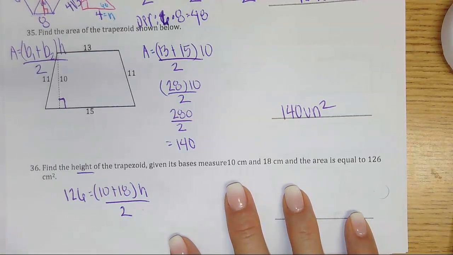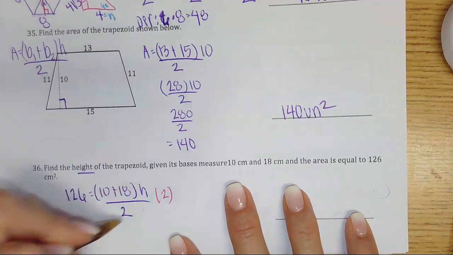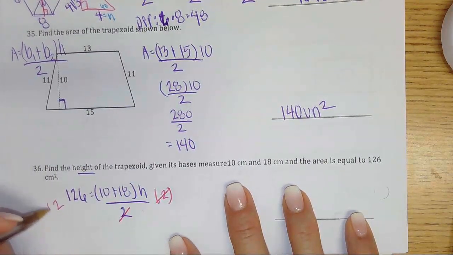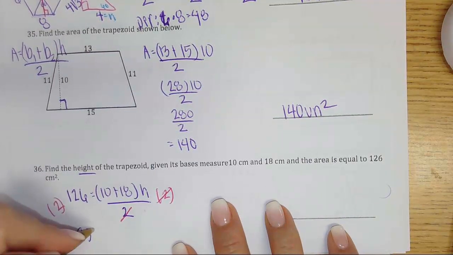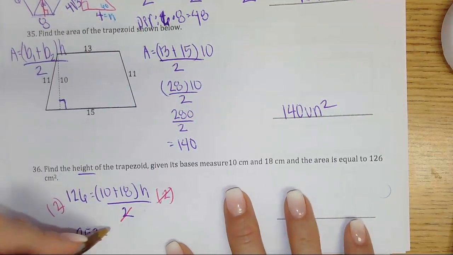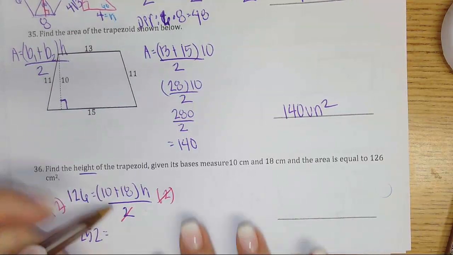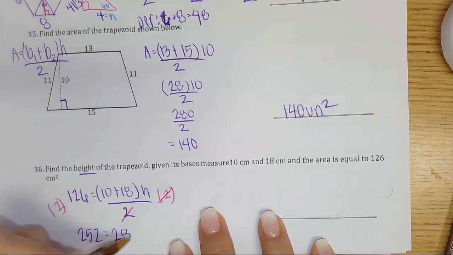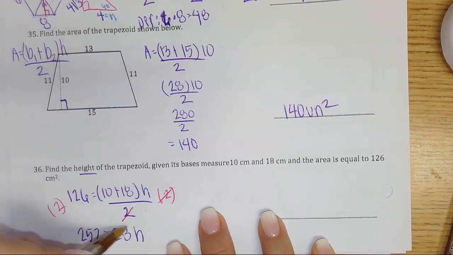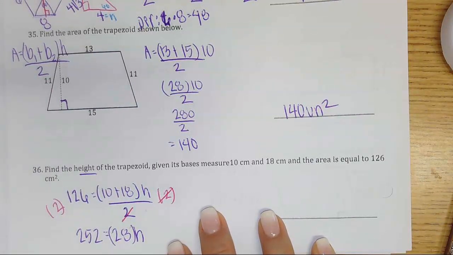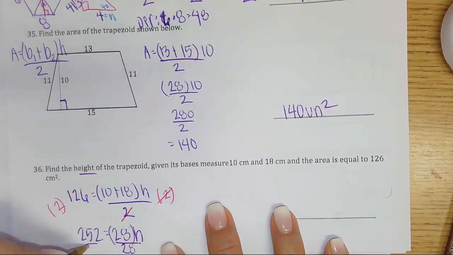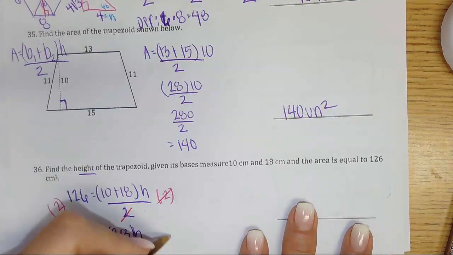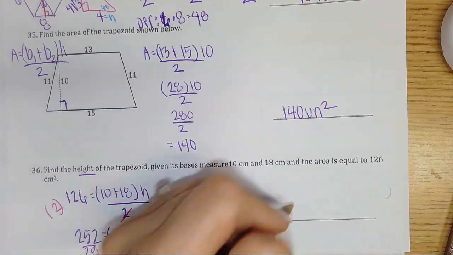First thing we want to get rid of is this 2. All right, that's going to be 252 equals, I'm just going to add those together, 28 times my height. All right, to get h alone, I'm going to divide by 28 and divide by 28. I'm going to get h equals 9.